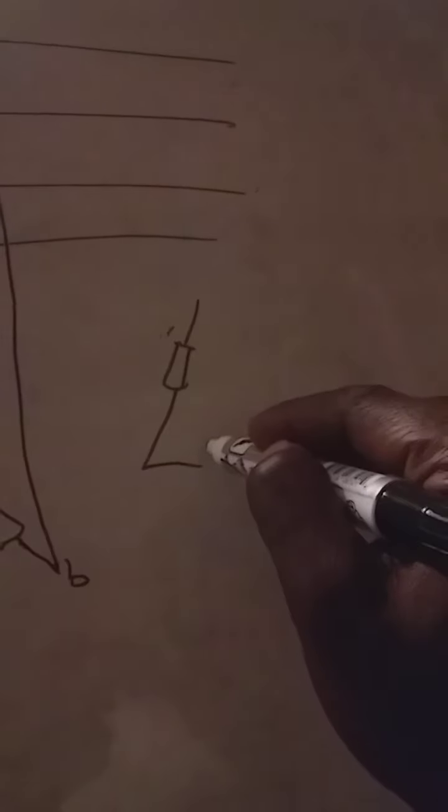Then we look at the second load, which is a delta connected load. It is now connected to those three lines also.